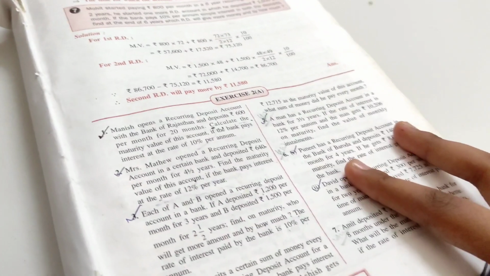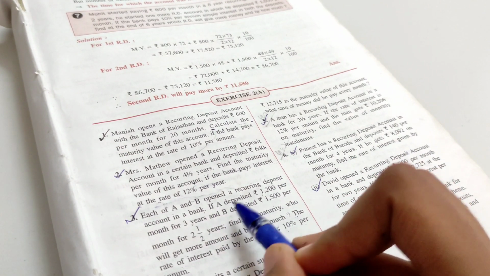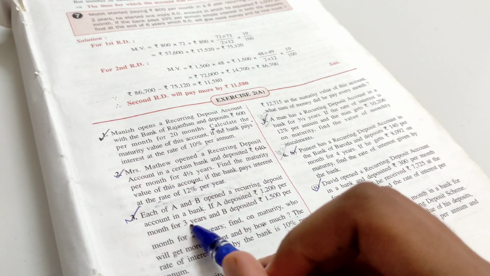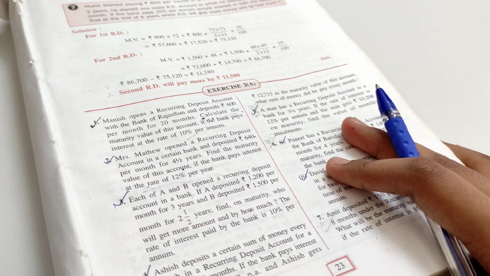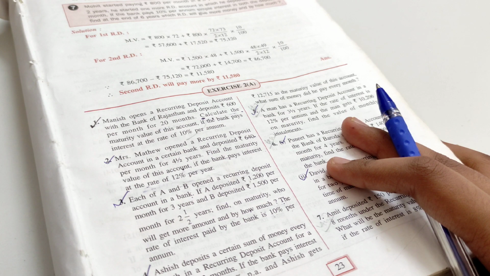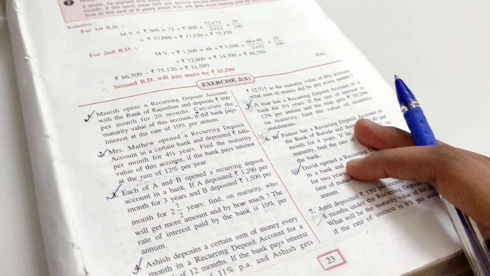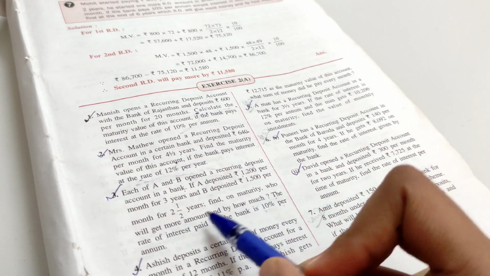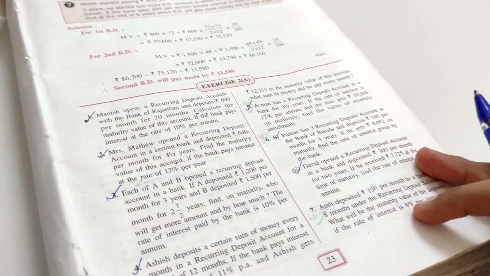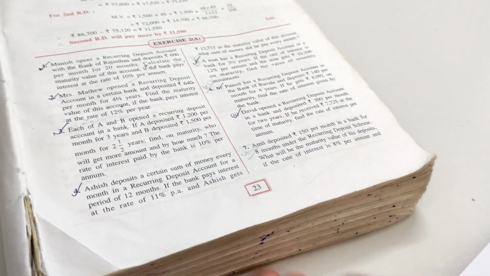Now the third question. Each of A and B opened a recurring deposit account in a bank. If A deposited rupees 1,200 per month for 3 years and B deposited rupees 1,500 per month for 2.5 years, find on maturity who will get more amount and by how much. The rate of interest paid by the bank is 10% per annum. Here we have to find the maturity value of A and B individually and find who gets more and who gets less. Interest paid by the bank is the same for both.